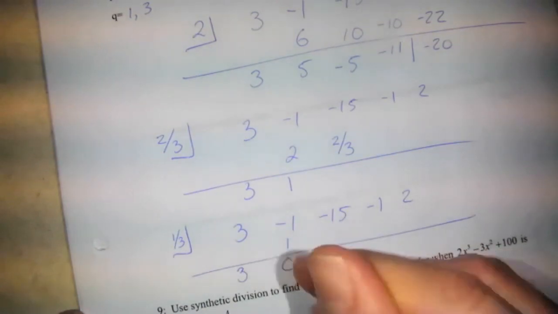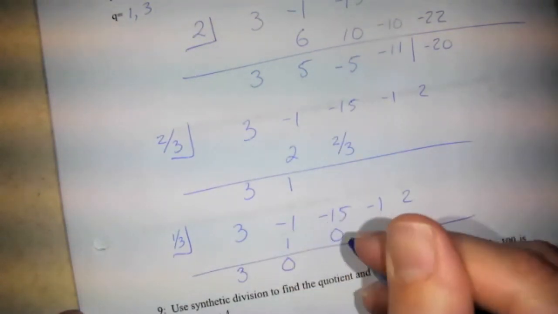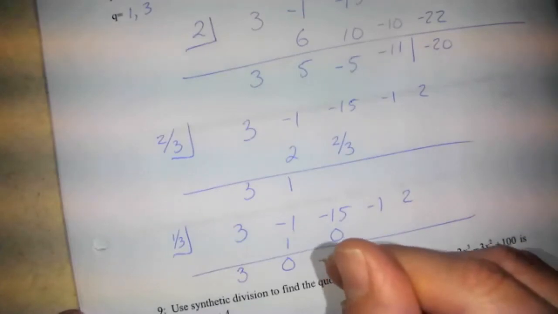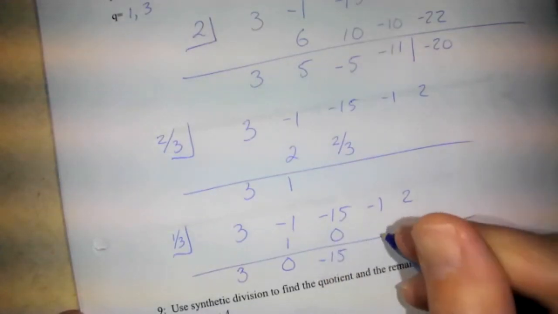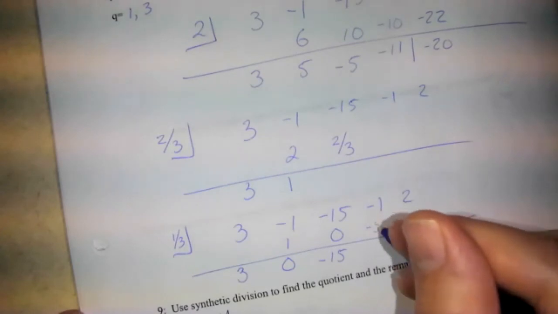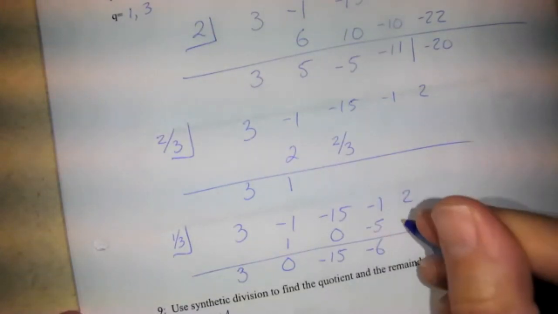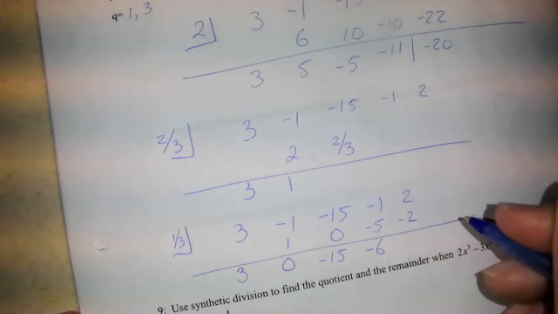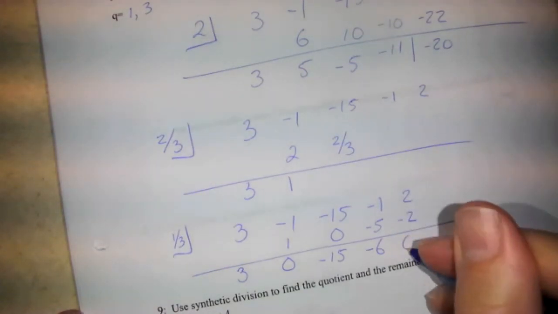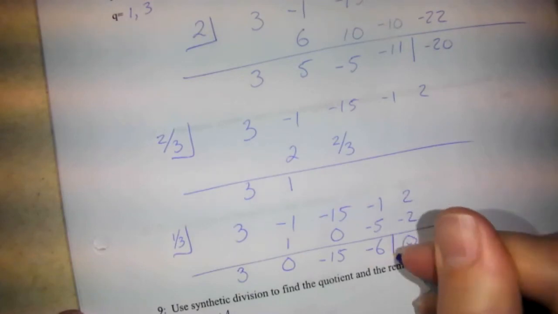Add them, I get 0. Multiply, I get 0. Add them, I get -15. Multiply them, I get -5. Add them, I get -6. Multiply them, I get -2. And whew.